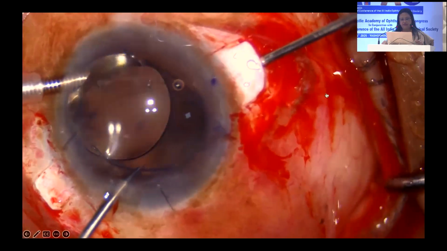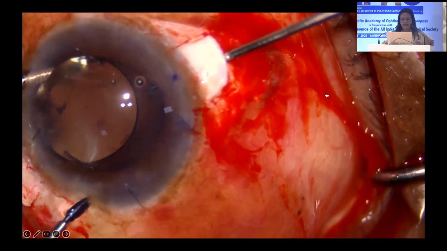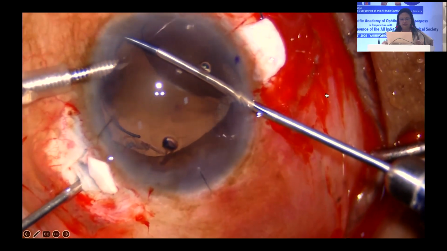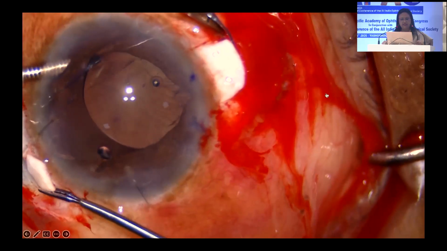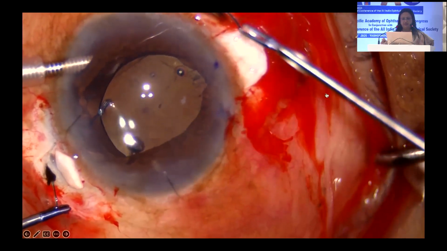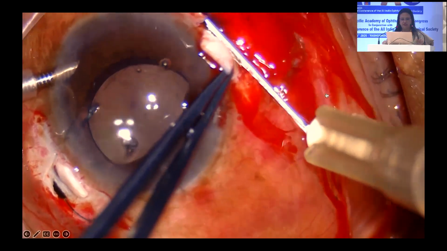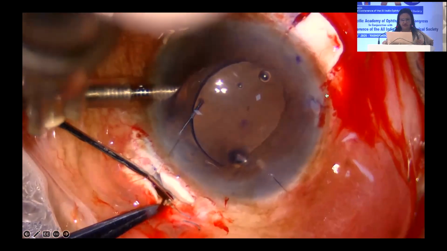You can see that I'm removing the capsular contents, and you can see the handshake technique where the haptics are being exteriorized using an MST forceps, and again the other side it's being exteriorized. In this case, I'm using an AC maintainer. It's very important, either use an AC maintainer or use a posterior infusion. You need to have an infusion on, and now it's tucked into the Scharioth pockets.